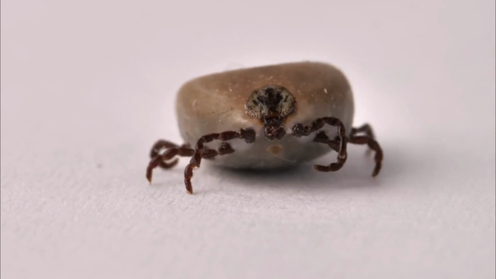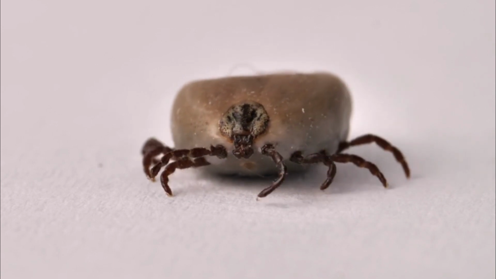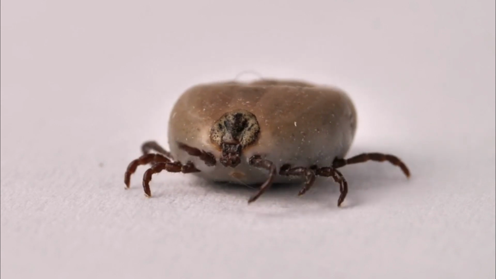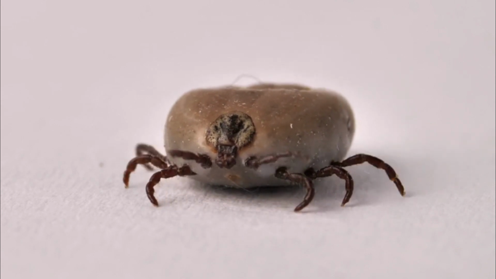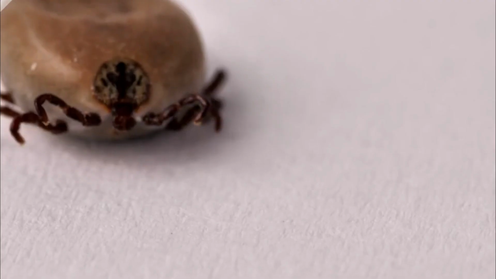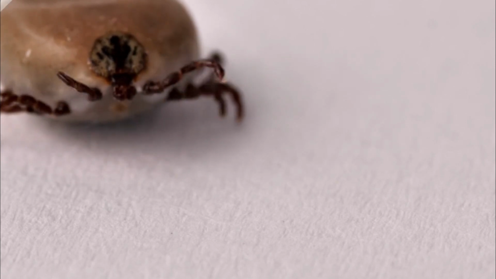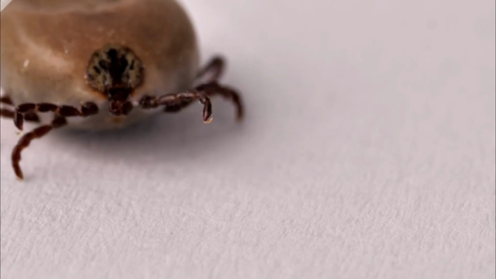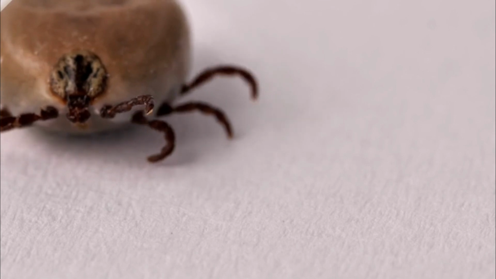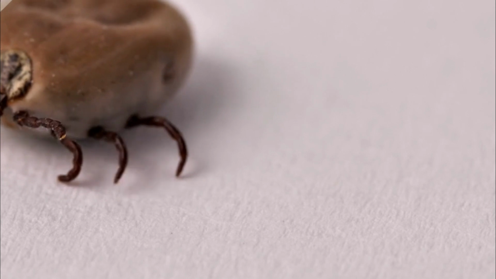Deer ticks, like other organisms, face a range of biological challenges that impact their survival, reproduction, and overall population dynamics. Some of these challenges include: Number 1. Host availability. Deer ticks require a blood meal at each stage of their life cycle. Finding suitable hosts, such as mammals and birds, is essential for their survival. Changes in host populations or migration patterns can affect the tick's ability to feed and complete its life cycle.